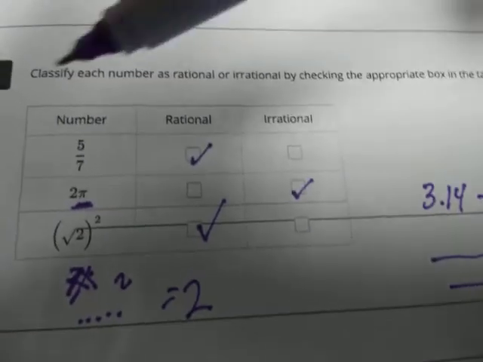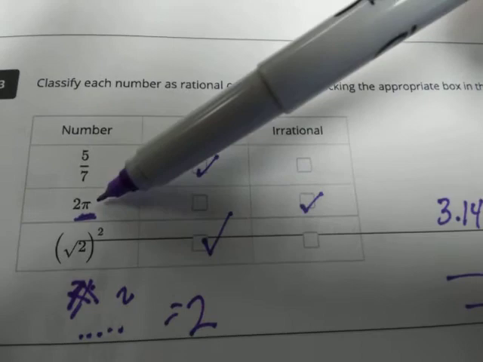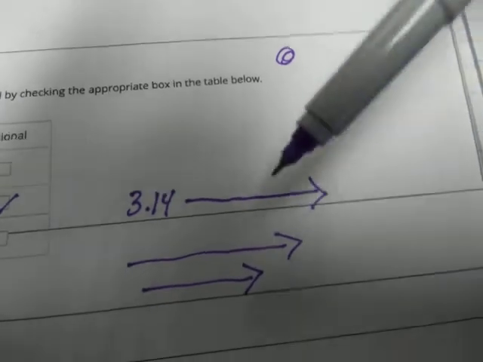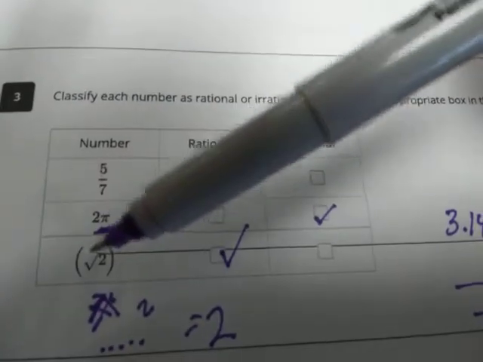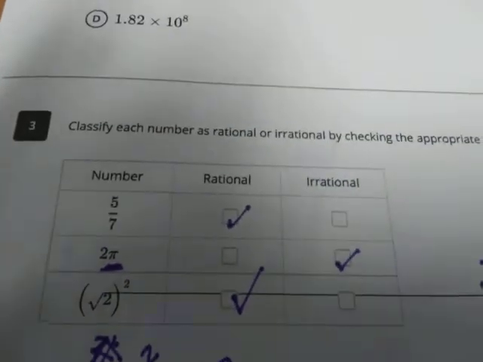All right. So next was this one. Most of you got that 5 over 7 is rational, correct. A lot of you missed this one: if it has pi, it's automatically irrational because pi is a decimal that goes on forever. There's actually contests to see who can remember and name the most decimals after that. And then you've got the square root of 2 squared. The square root of 2 is going to give you a decimal, but when you square it, it's going to equal 2, and that's going to be rational.